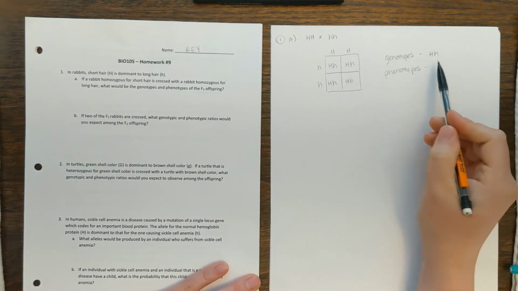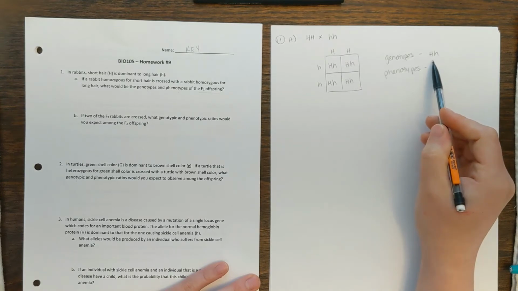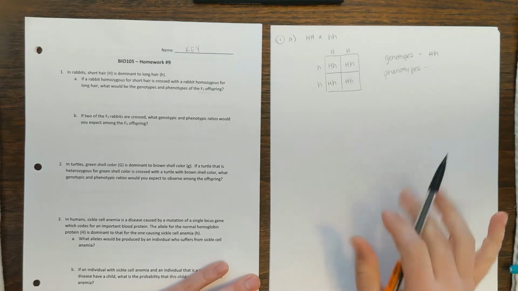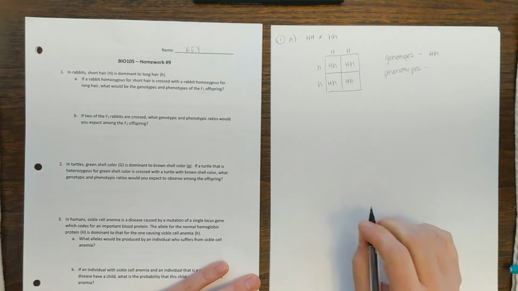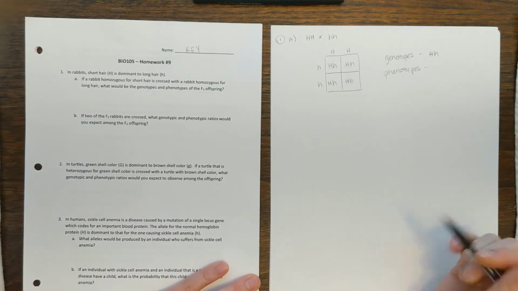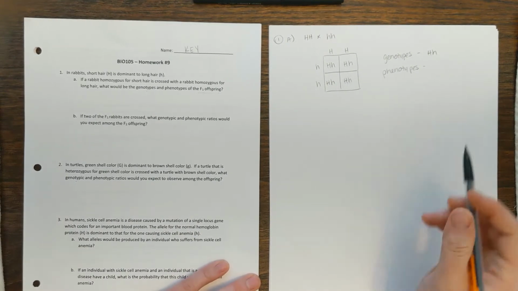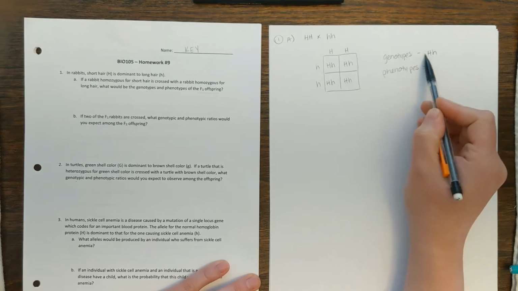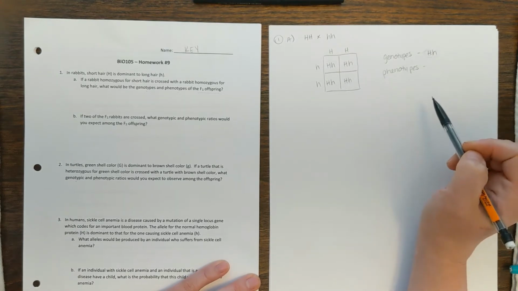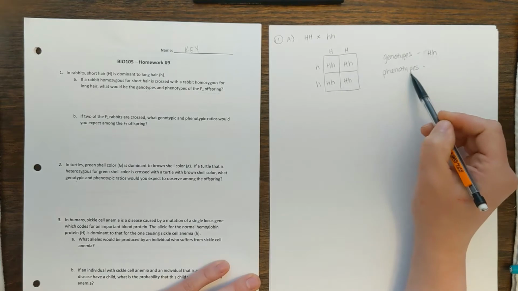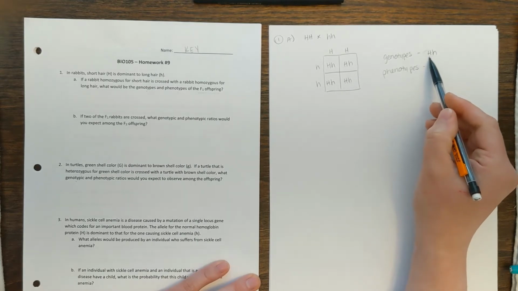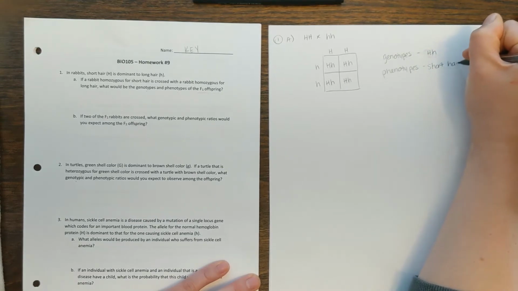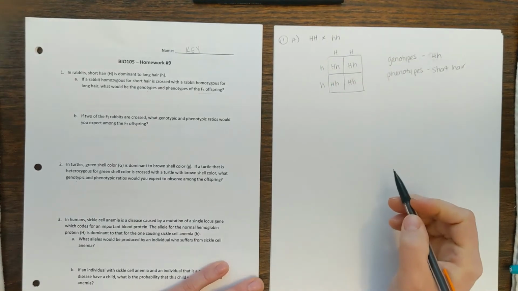Anytime we have a heterozygous individual where we have complete dominance, and you can check the PowerPoint to see examples of when this isn't a complete dominant situation, typically the phenotype is just going to be the dominant allele. The recessive allele is going to be masked. So the phenotype is going to be based off of this capital H, which is short hair. So all of these individuals are going to have short hair.